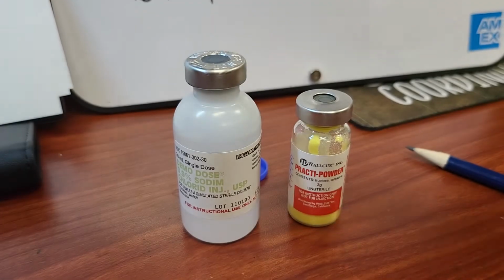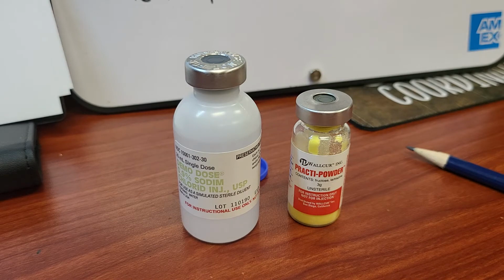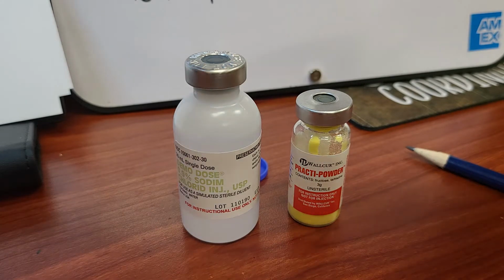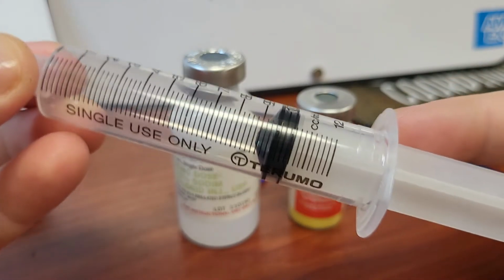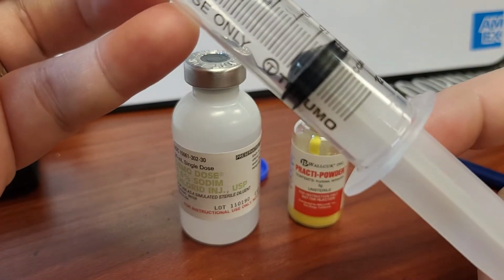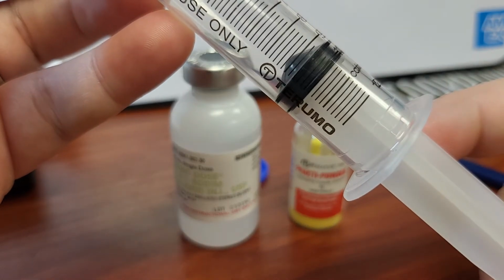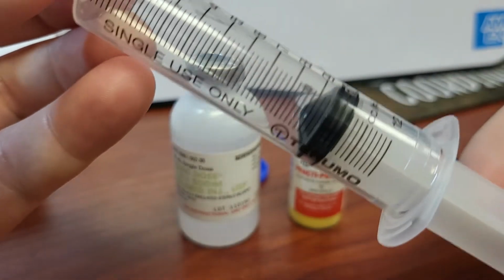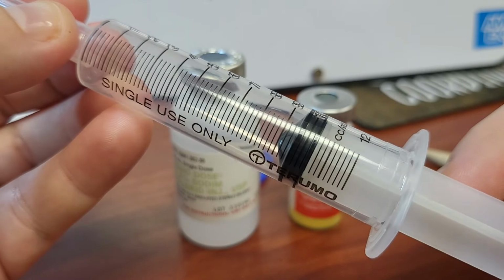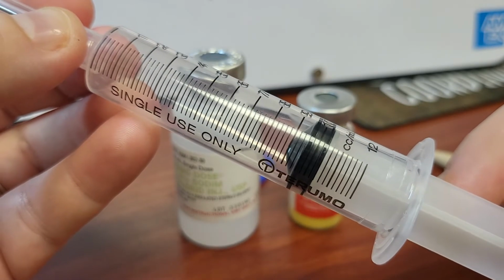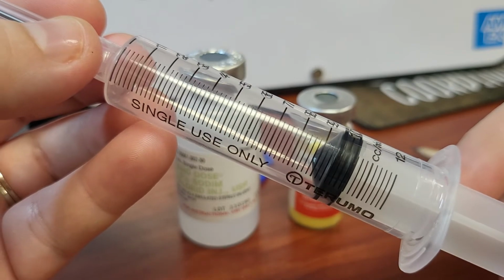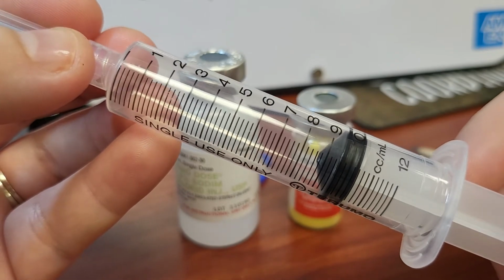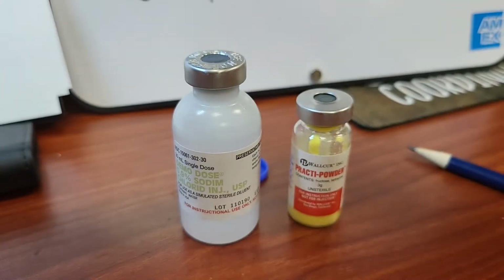Let me just count. 2, 4, 6, 8. Okay. So now if you read the calibrations here, this is 9.2, 9.4, 9.6. That plunger needs to be over that third line because it's calibrated to 2s, essentially. Okay, so I've got 9.6 mLs of air drawn up.